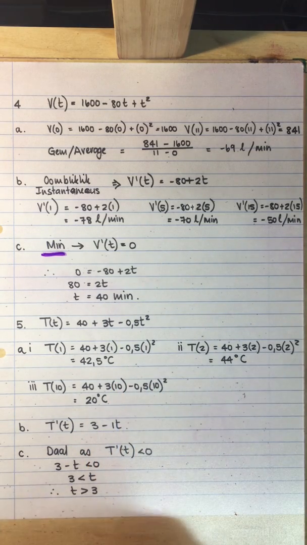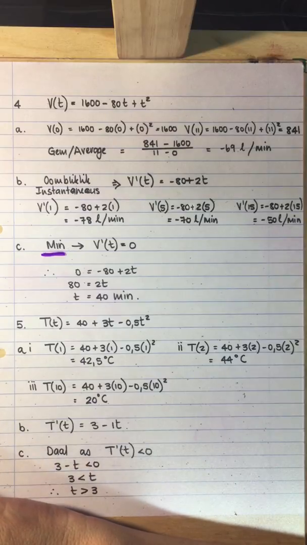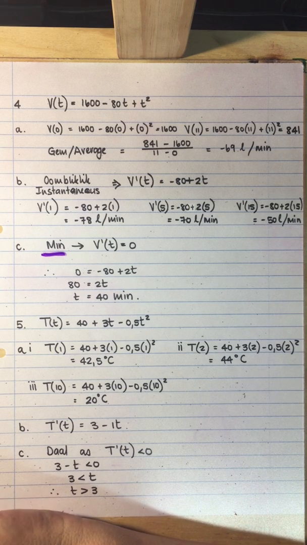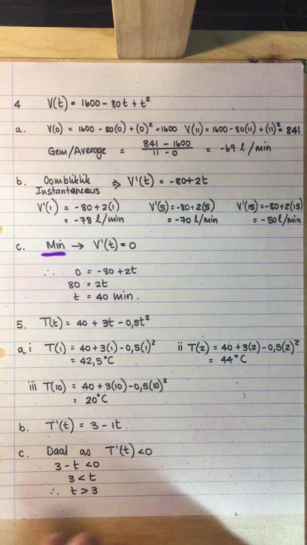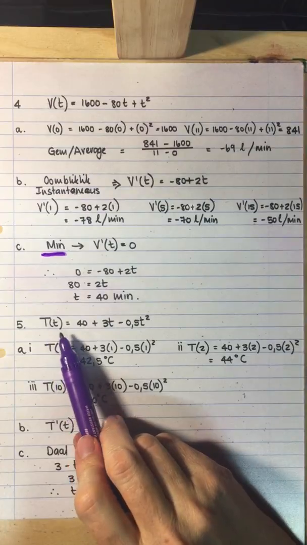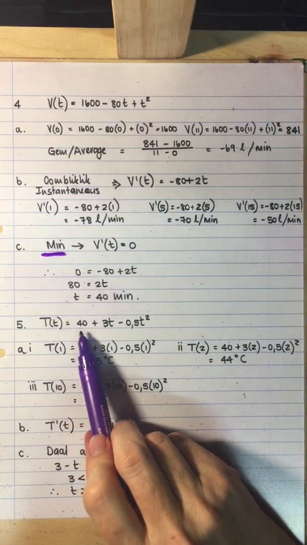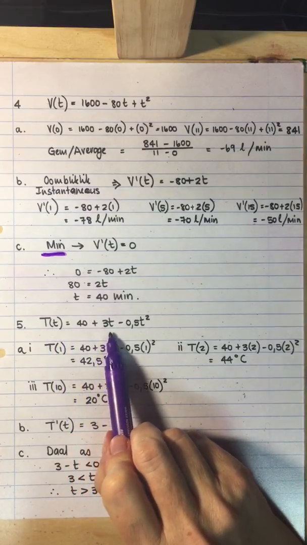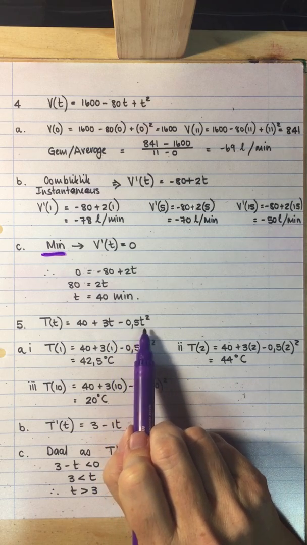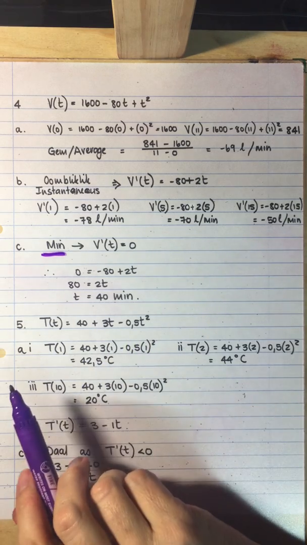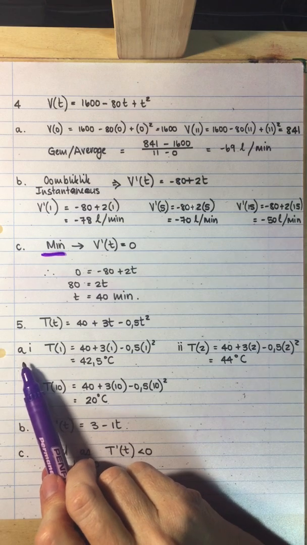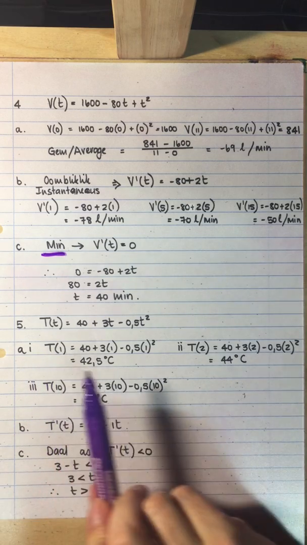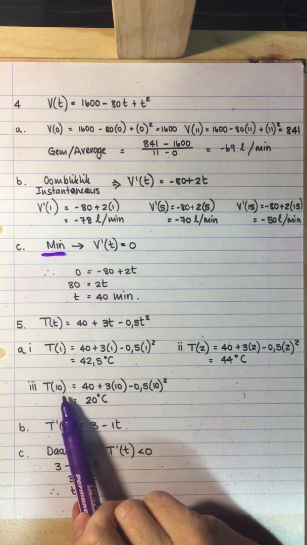Question 5. An experiment is done in which the temperature changes with time in seconds according to a certain formula. T, temperature, according to time is equal to 40 plus 3t minus 0,5t squared. We are asked to determine the temperature after 1, 2, and 10 seconds.